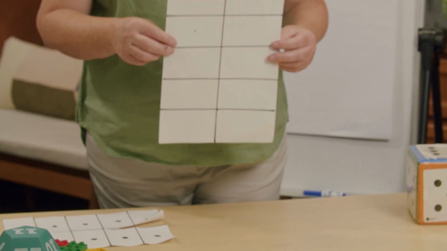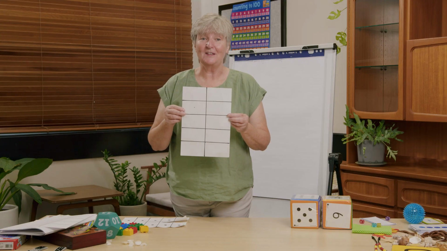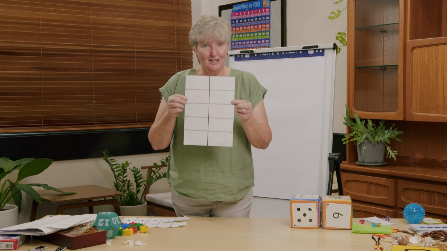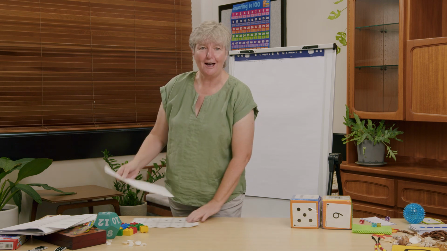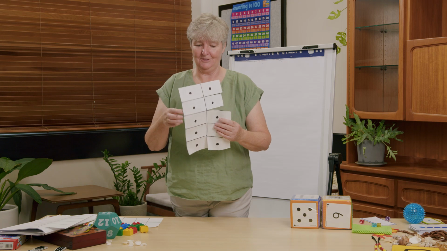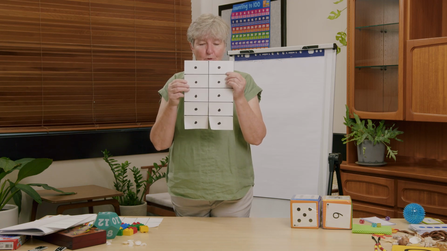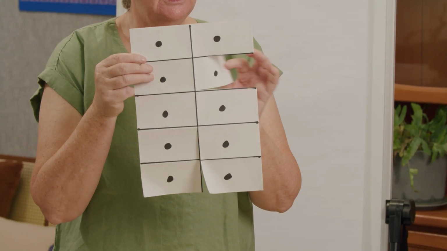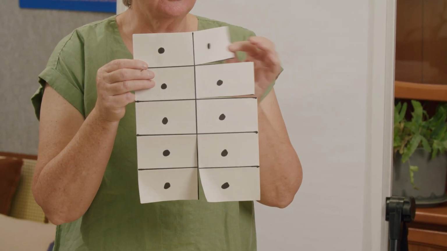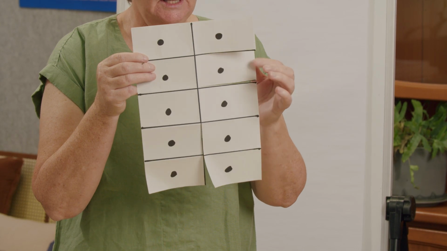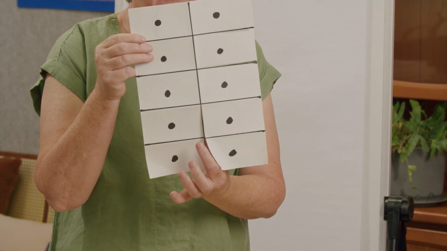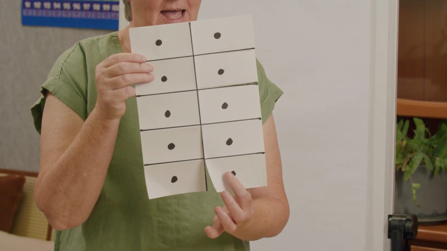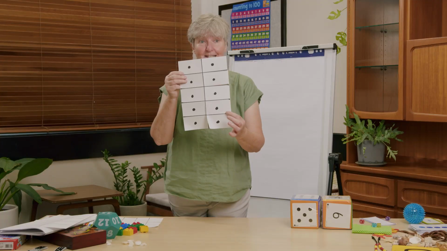Okay, now that you've made a 10 frame, I'm going to show you something that you can do that's a bit of fun. You take your 10 frame and do like I did, put a dot in every one. So here's my 10 frame with a dot in every one. And I've actually cut a little bit between a few of them, not all of them, just a few, between 1 and 2, and between 9 and 8 and 7 and 6.